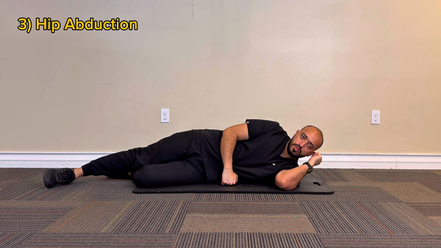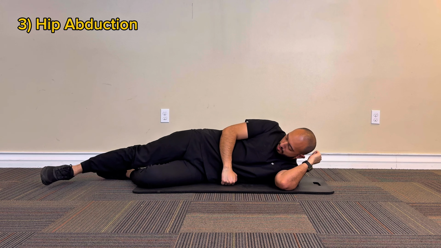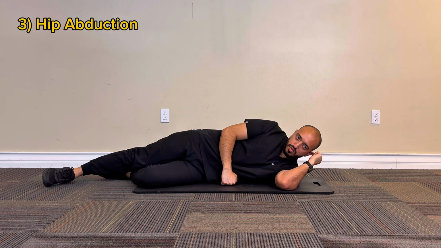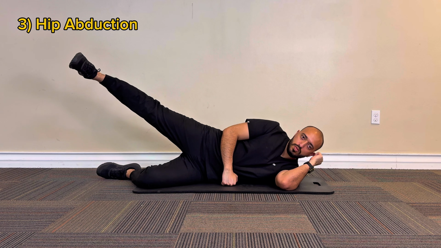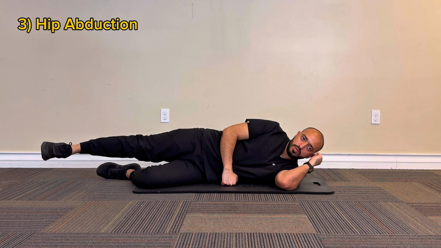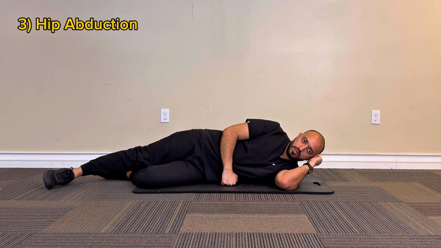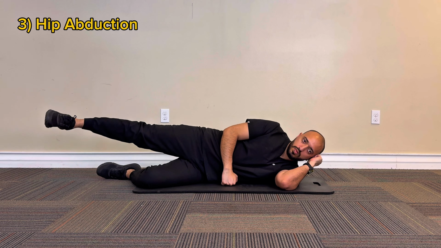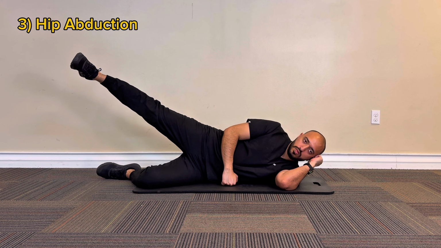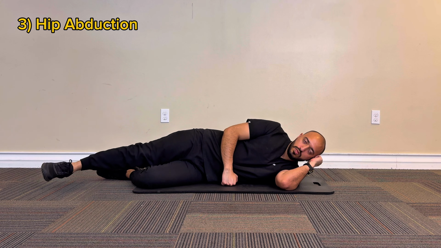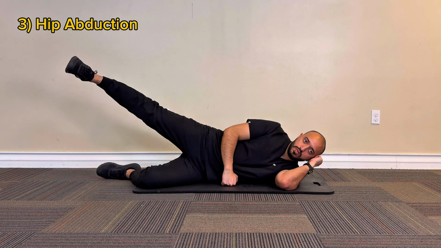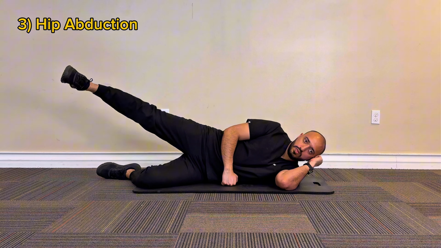The third exercise is side-lying hip abduction. Lie on your side with your affected leg on top and extended straight, while the bottom leg is bent for stability. Have your hips and shoulders stacked and maintain forward and slightly downward pointing toes. Then lift the top leg without letting your hips rock forward or backward, and pause at the top for 1 to 3 seconds. Then lower it back with control. That's 1 rep. Go for 3 sets of 15 reps.